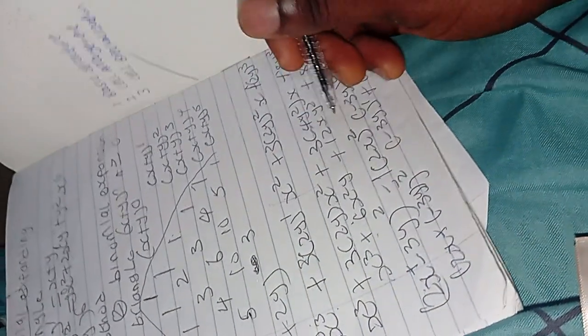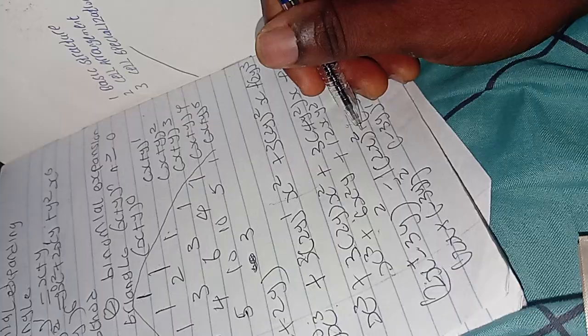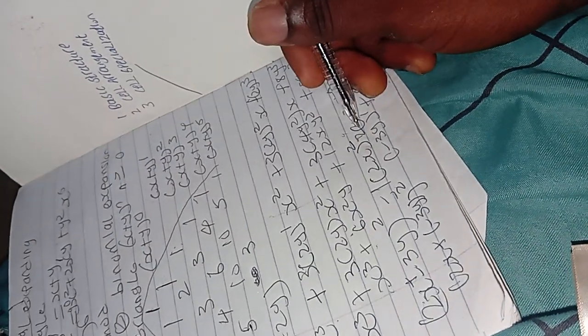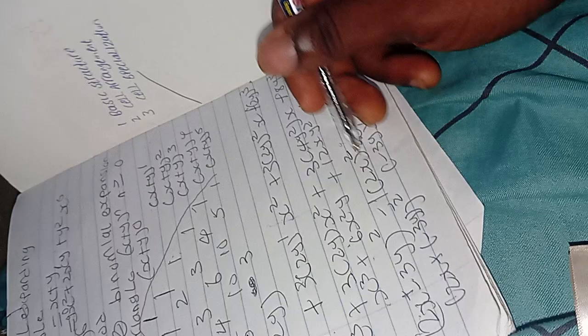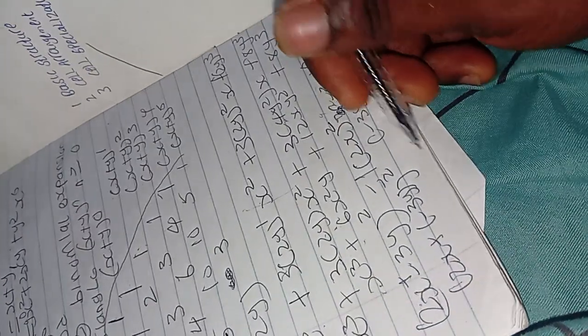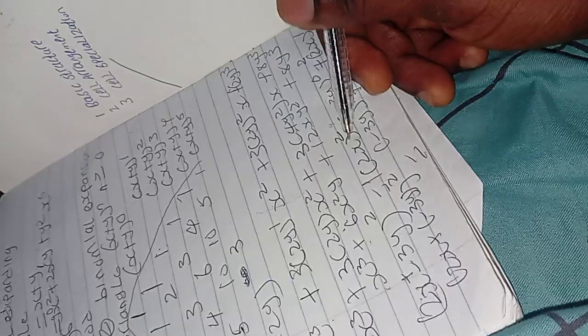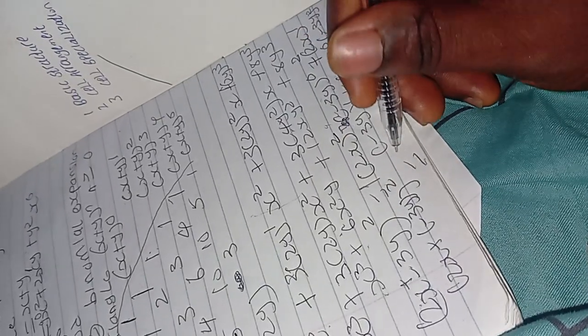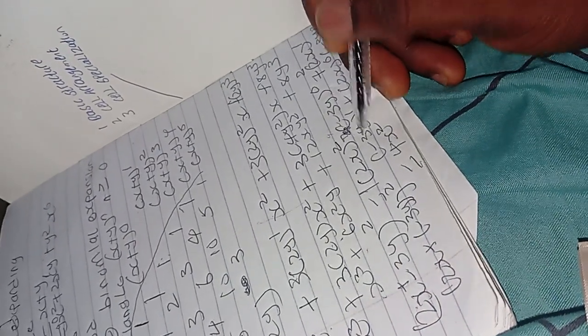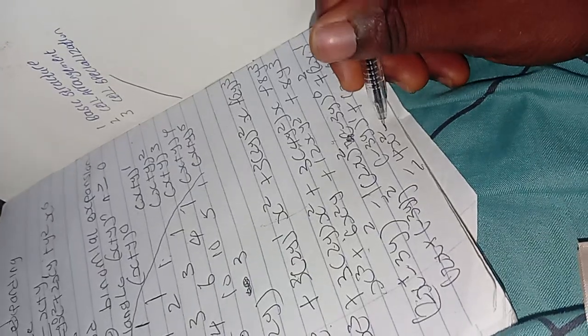Then you now recall, since it's power 2, what do we use? 1 2 1. So you come here, you put 1. This one is still 1 because it's still the first one. This one is the one that is having 2. So once you simplify, 2x all squared is 4x squared. This one will give me 1, because anything raised to power 0 is 1. Then 2x times 2 is 4x, times minus 3y is minus 12xy.